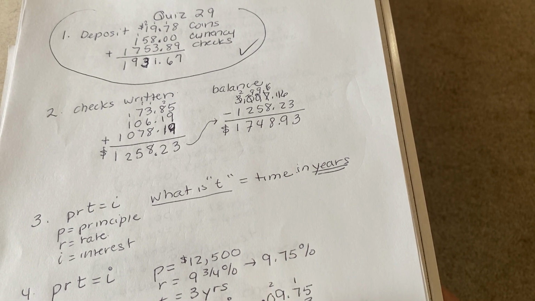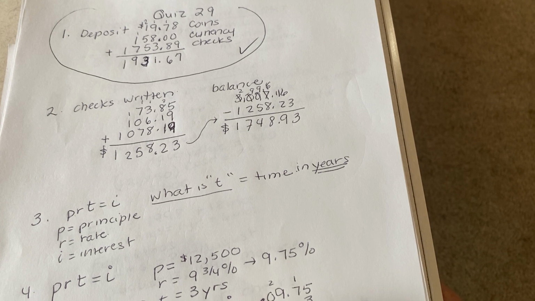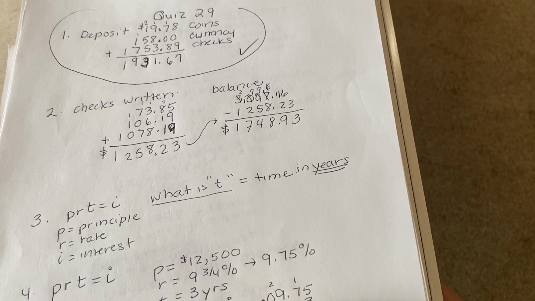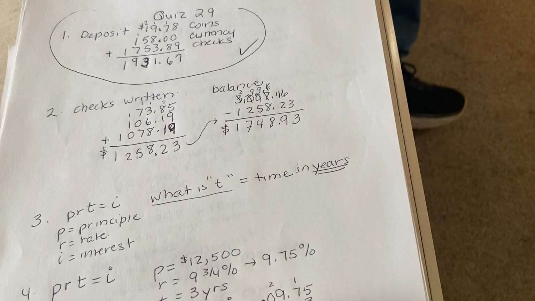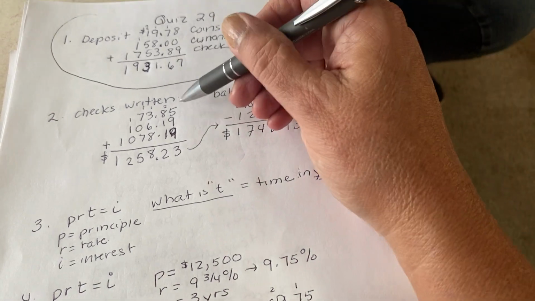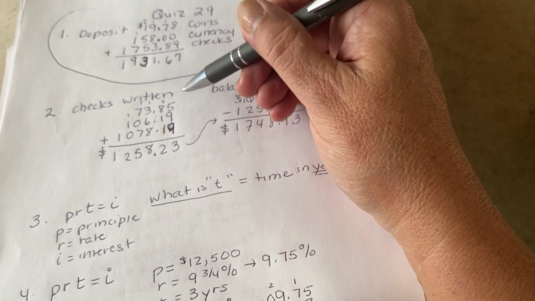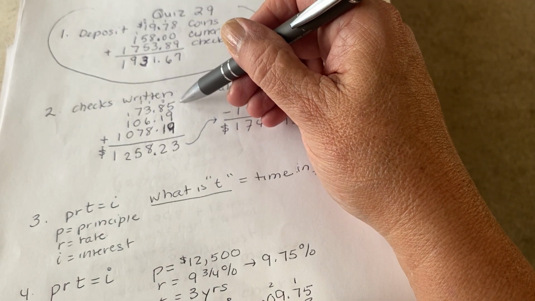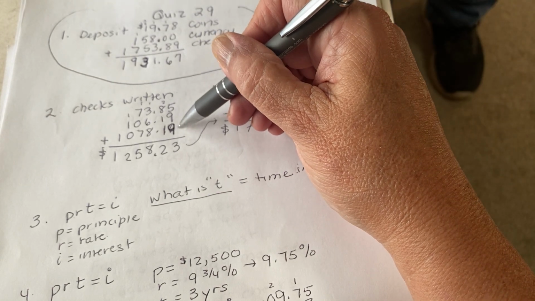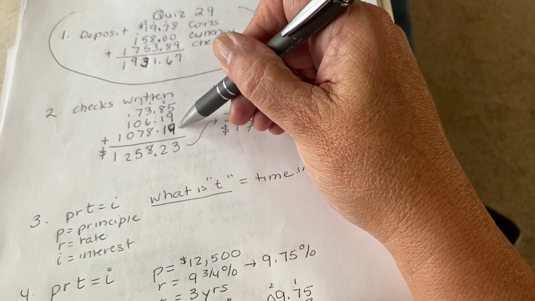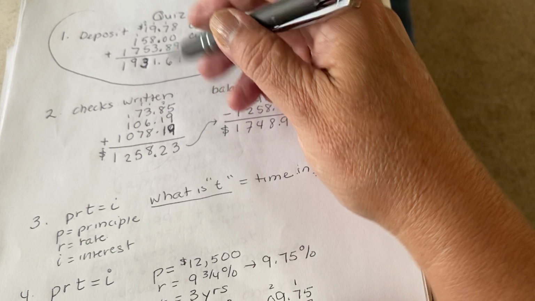Find the new balance if checks for $73.85, $106.19, and $1,078.19 were written on a balance of $3,007.16. And so how are you going to do this? The checks written, you take these checks written, $73.85, $106.19, $1,078.19, and go ahead and add these checks. These are the checks written.